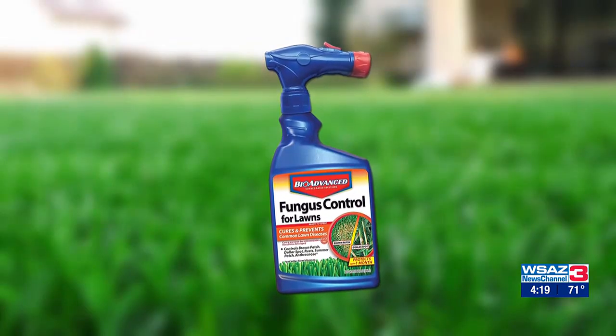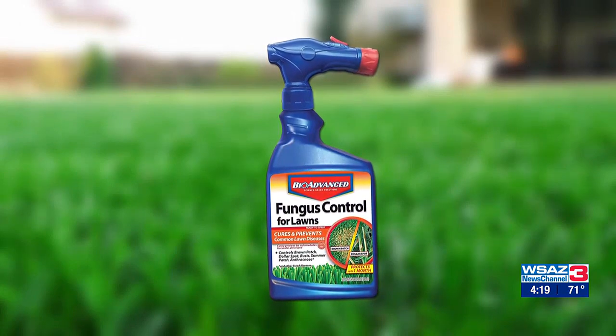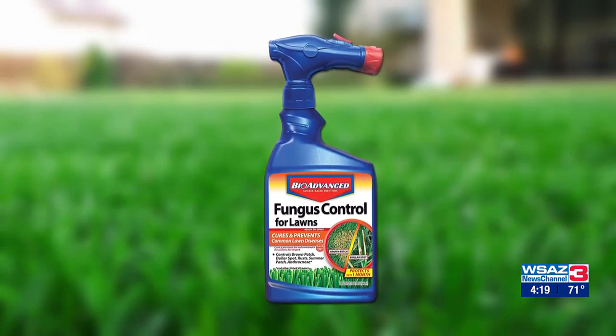A few things that will help with red thread is a higher nitrogen-based fertilizer, which is the first number on the bag of fertilizer. Another thing you can do is a fungicide. There are liquid fungicides and granular fungicides that you can find at any local store. With red thread, it's all based on the weather. As soon as the weather dries up and the temperatures rise, you will notice it start to go away in your lawn. But if you need to do a quick fix, I highly recommend doing a liquid or granular fungicide application.